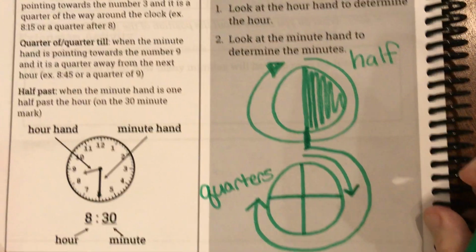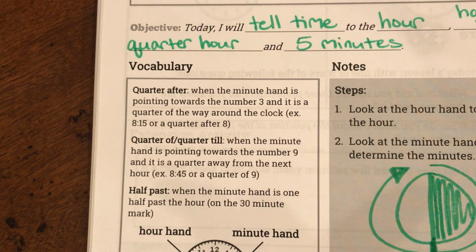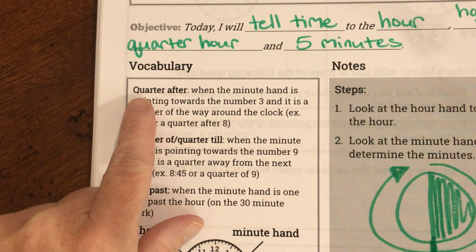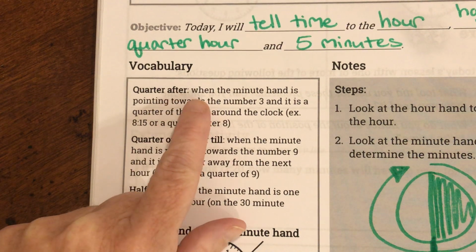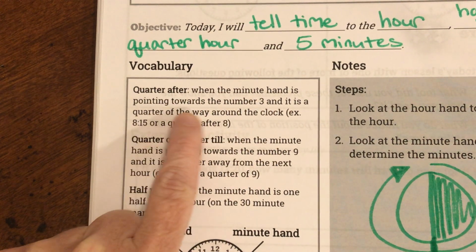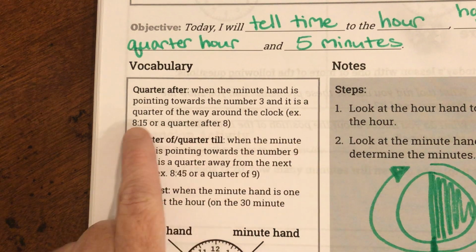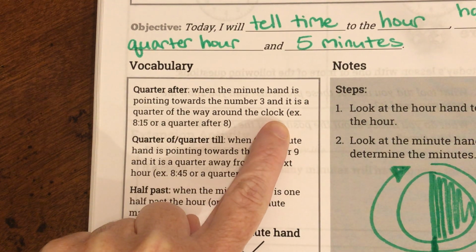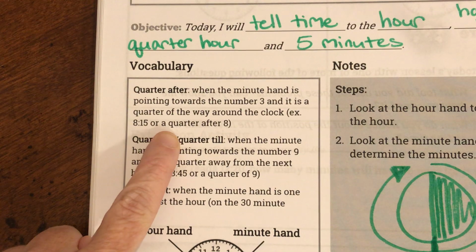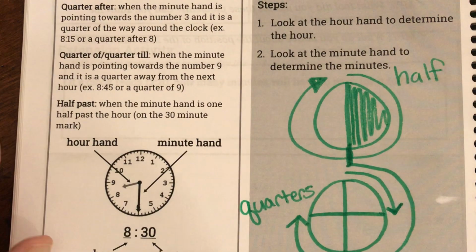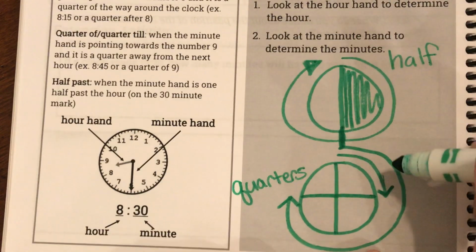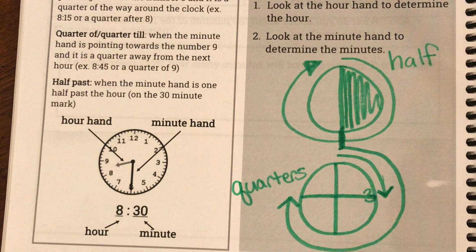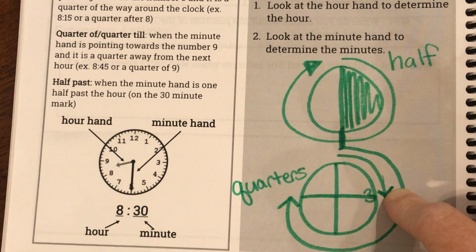Okay, so in our vocabulary we have 2 things that talk about quarters. So we have something called a quarter after. A quarter after. And that says when the minute hand is pointing towards the 3 and it is a quarter of the way around the clock. So example 8:15 or a quarter after 8. So if the minute hand had only gone this far, that's where the 3 is located. And that would be a quarter after. So it's only gone 1 quarter.